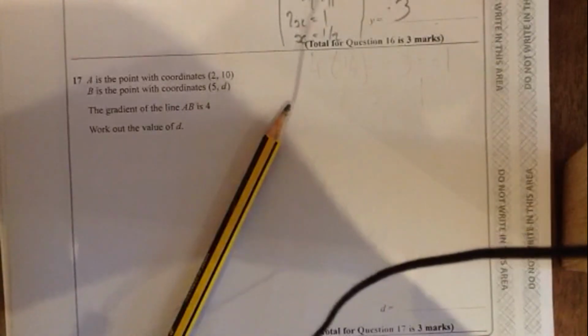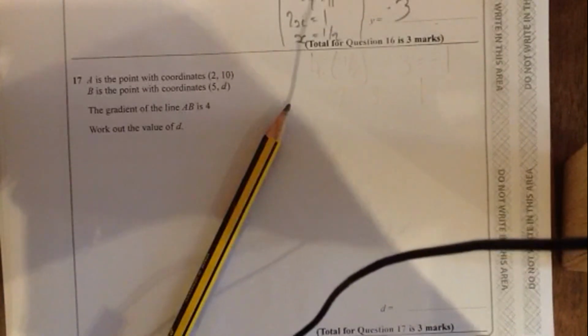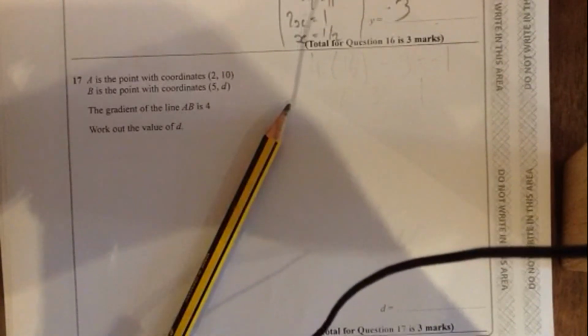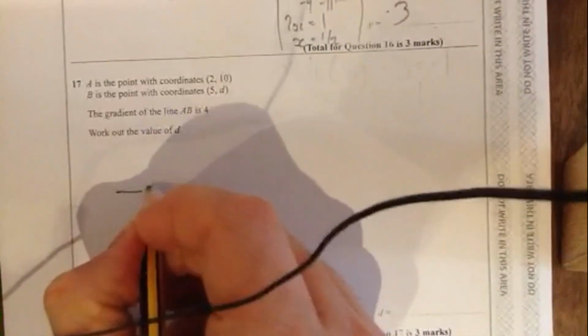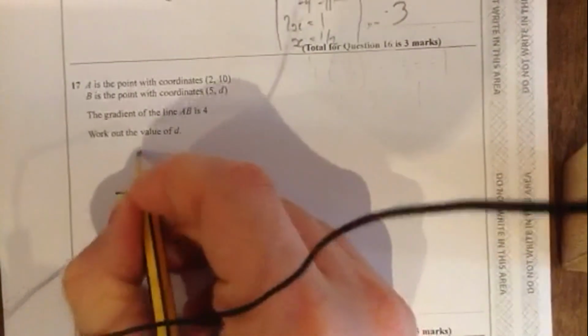A is a point with the coordinates 2, 10. B is a point with the coordinates 5, d. The gradient of the line AB is 4. Work out the value of d. Now it's important to always remember what the gradient is. The gradient is: for every 1 we go across in the line, we're going to go up that amount. So we're going to go up 4, and this is important.